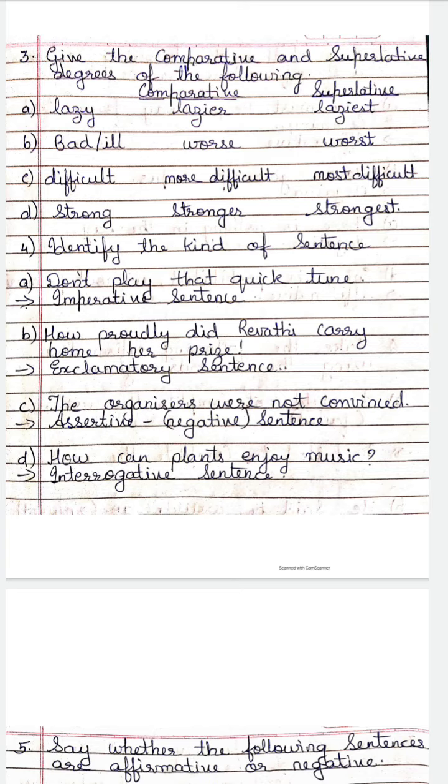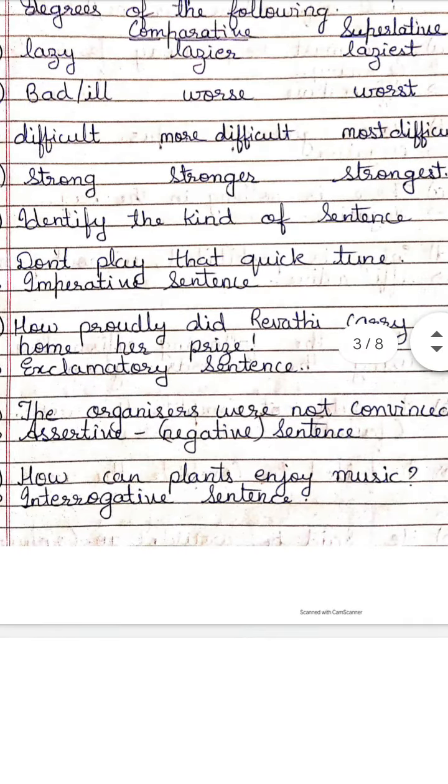Here you are asked to identify the sentences given to you. So the first sentence is don't play that quick tune. So this is don't play. So somebody is asking you not to do so, or ordering you, that is imperative sentence.